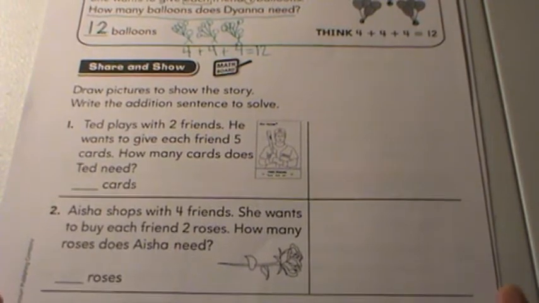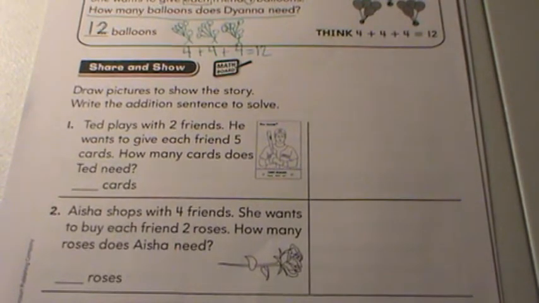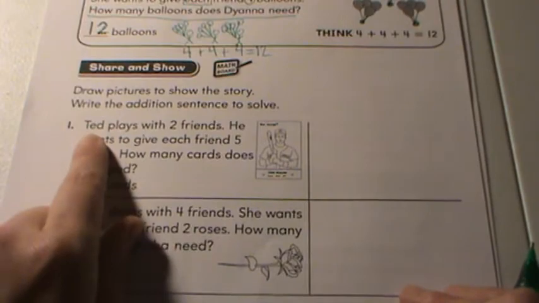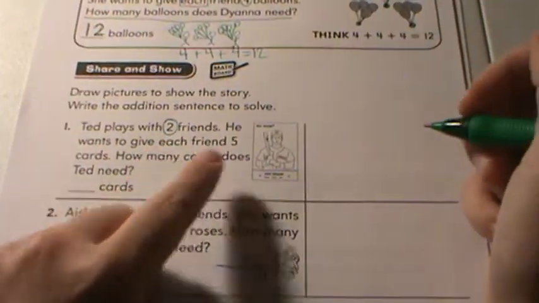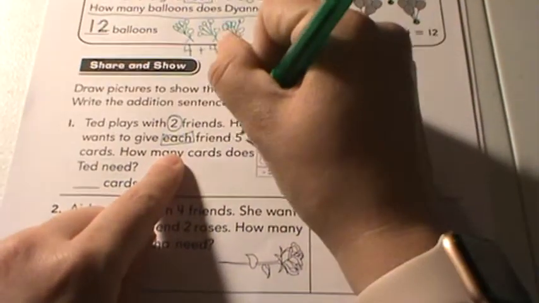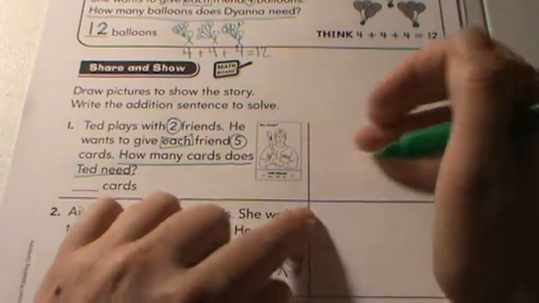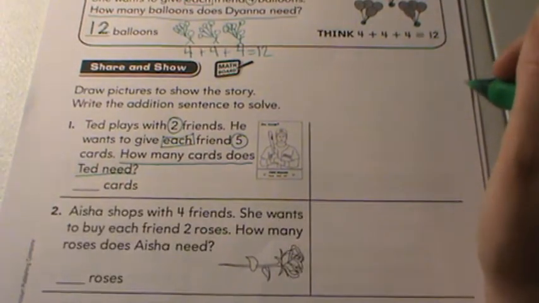So use cubes, and when you're in that evaluating stage, draw your picture. This is giving you space to draw your picture out. This story says Ted plays with 2 friends. He wants to give each friend 5 cards. How many cards does Ted need? Now I'm going to evaluate. I'm going to try to figure out what I need to do to solve this.